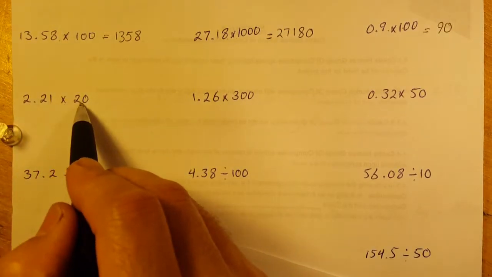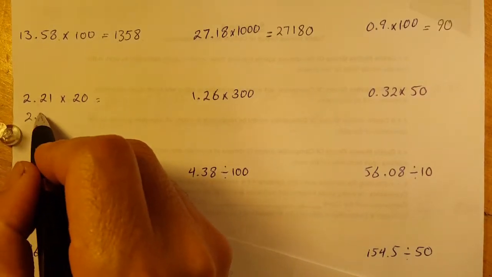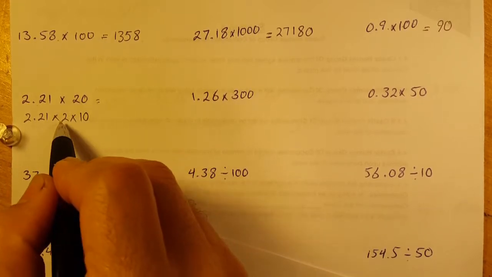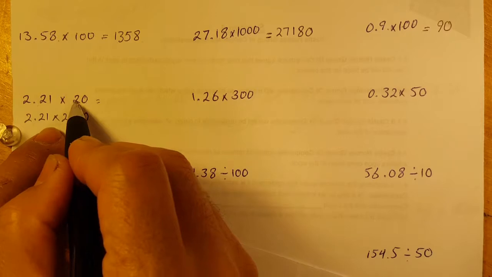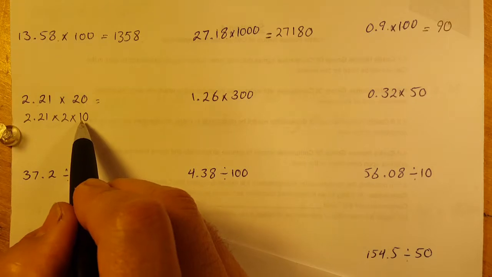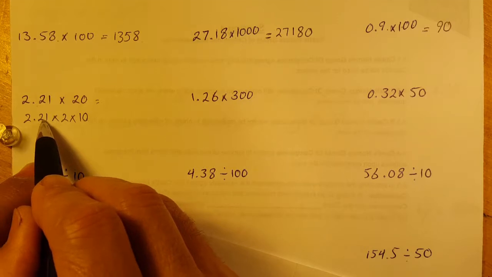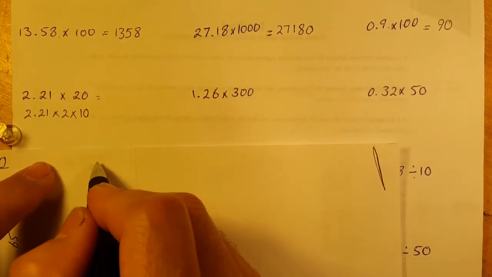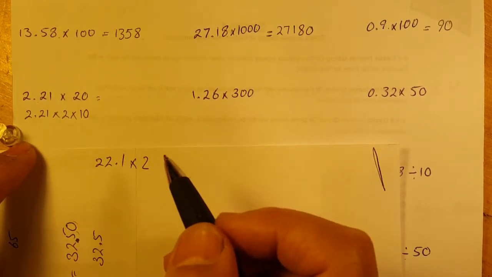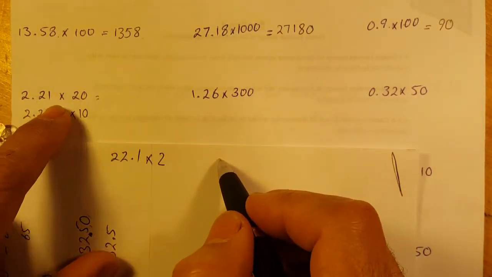Okay, 2.21 times 20. It will be like this, 2.21 times 2 times 10. Instead of 20, I can imagine that 20 is 2 times 10. So the 10 moves the decimal 1 digit to the right. So it's going to be 22.1, then times 2. Or we can do another way. We can multiply first and then apply the 0.